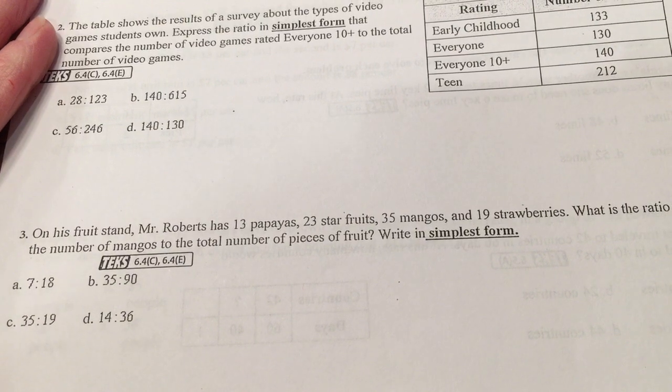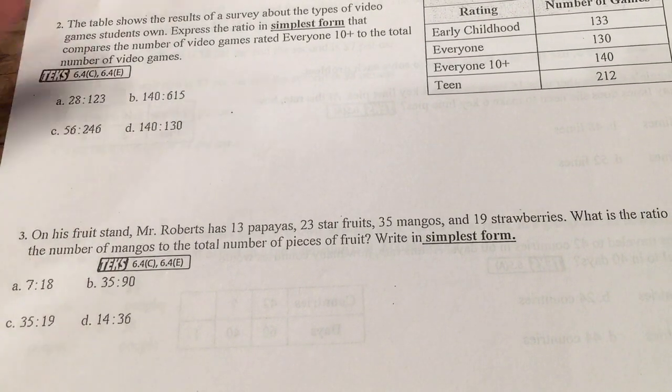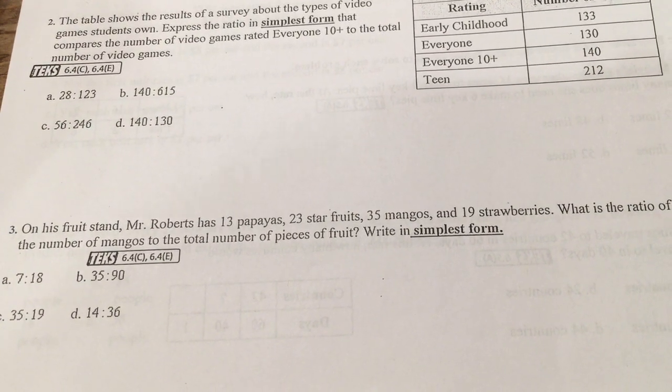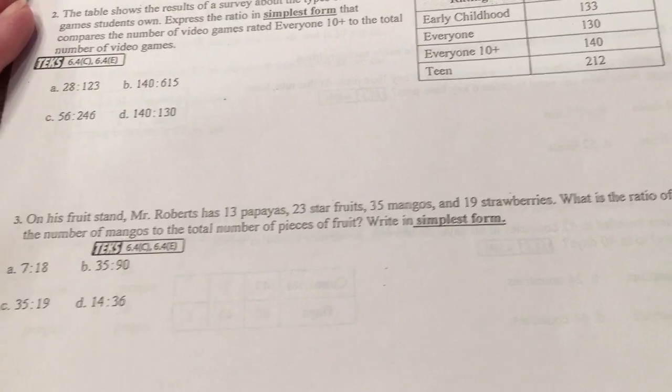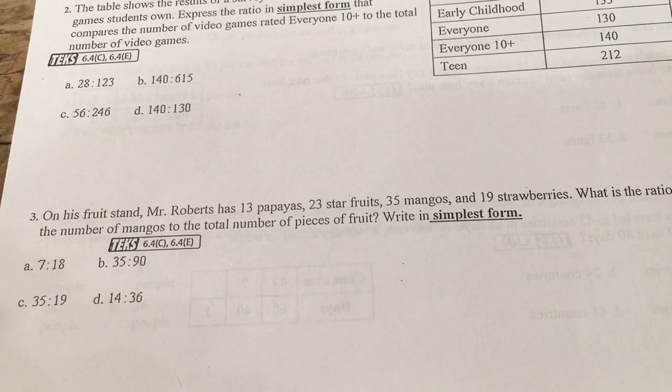Number 3. On his fruit stand, Mr. Roberts has 13 papayas, 23 star fruits, 35 mangoes, and 19 strawberries. What is the ratio of the number of mangoes to the total number of pieces of fruit? Write in simplest form. A, 7 to 18. B, 35 to 90. C, 35 to 19. D, 14 to 36.